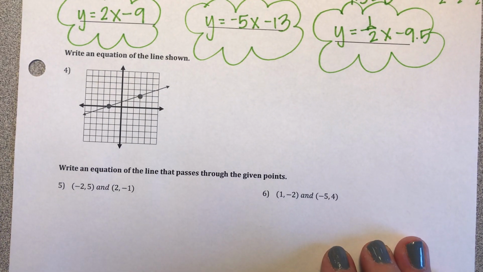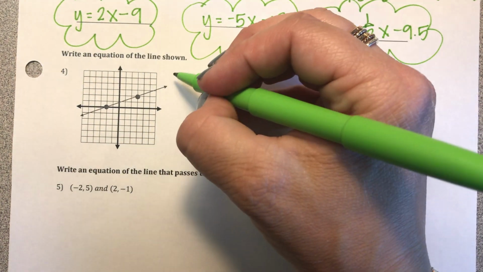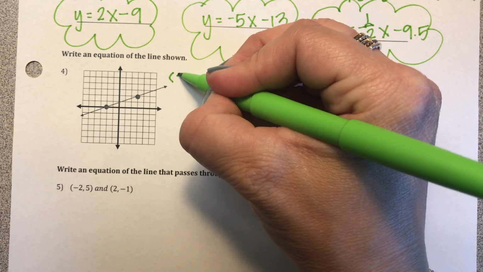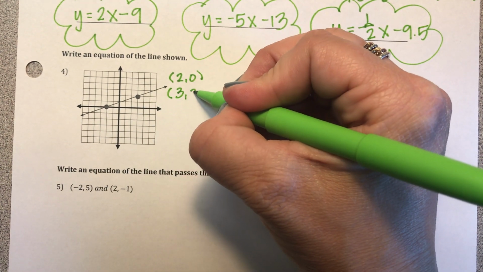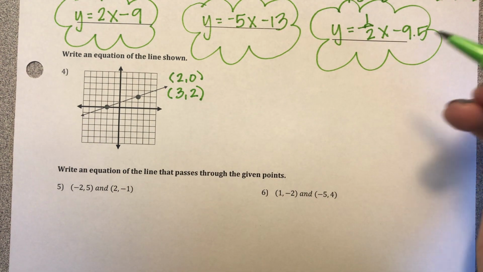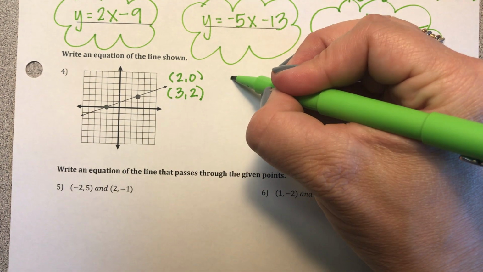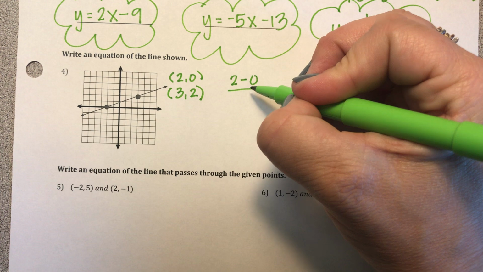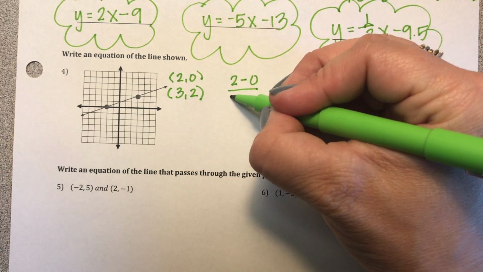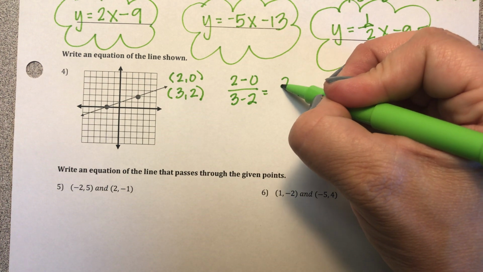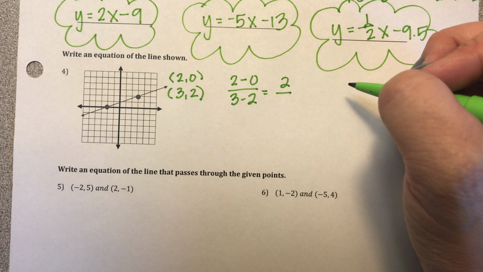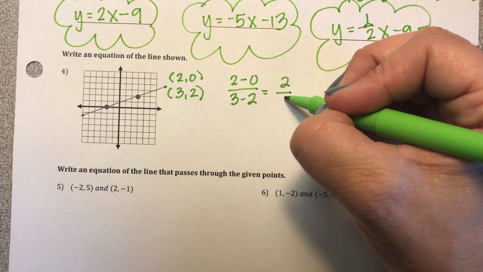So what if you are given a graph, okay? What we can do is find our 2 points. This point is (2, 0). The next point is (3, 2). Now we're going to repeat the exact same process. We're going to find the slope: 2 minus 0 over 3 minus 2. So 2 minus 0 is 2, and then 3 minus 2 is 1.